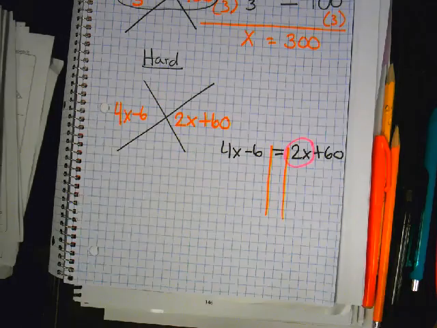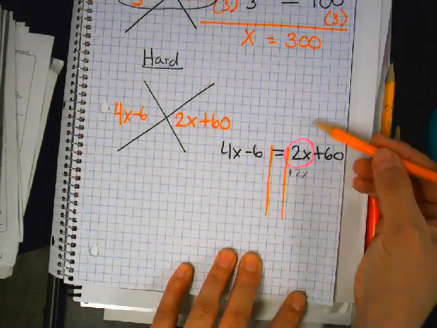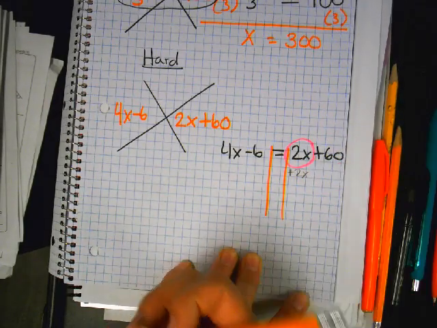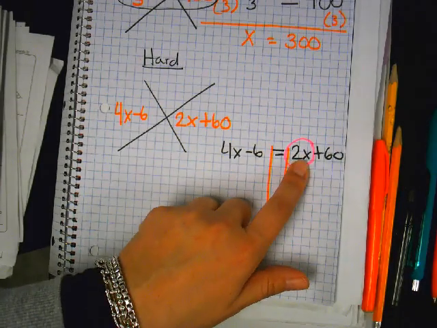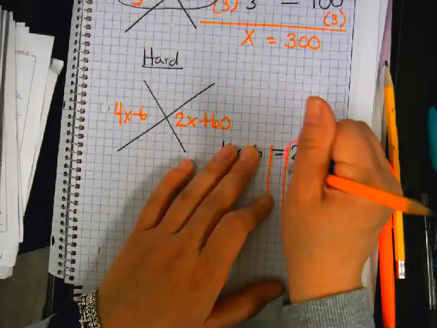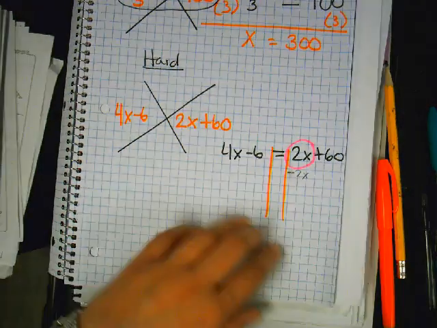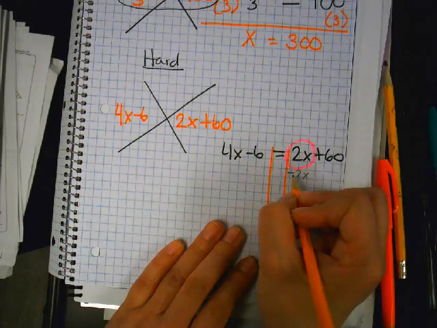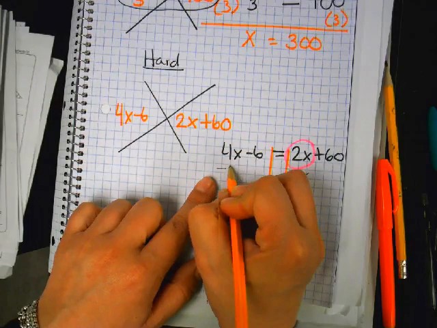Okay, I'm going to make a mistake. If I add 2x here, does this give me 0? Is 2x plus 2x 0? No, but my goal is to make it 0, right? So what do I have to do to the 2x to make it 0? Subtract. So if I change this to minus 2x, what's 2x minus 2x? 0, and that's what I want. So what do I got to do on this side? Minus 2x.